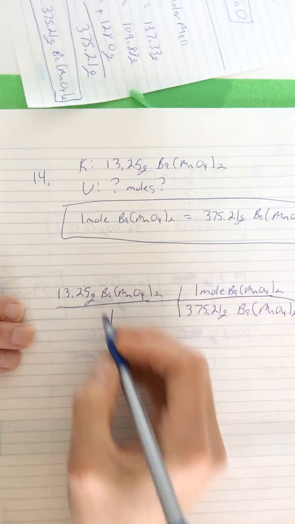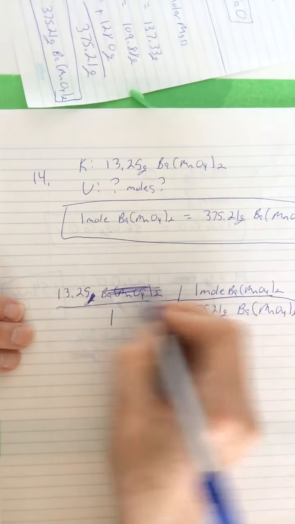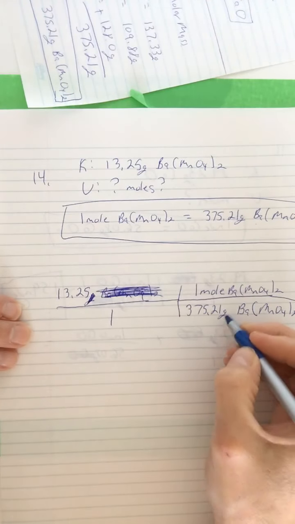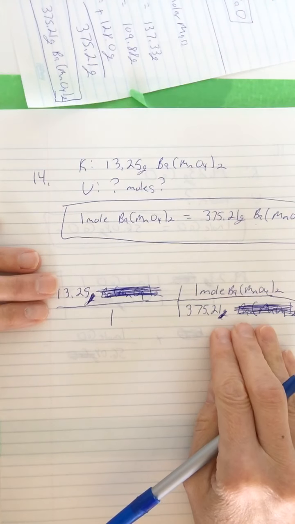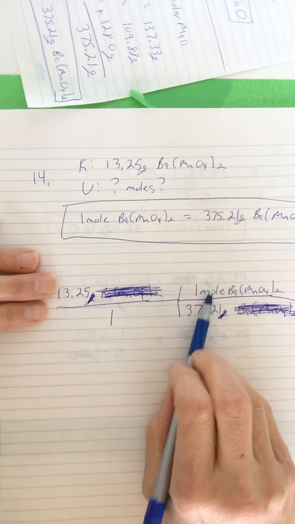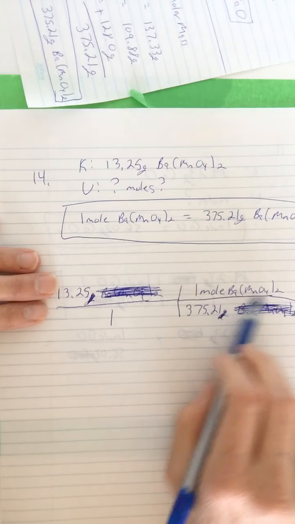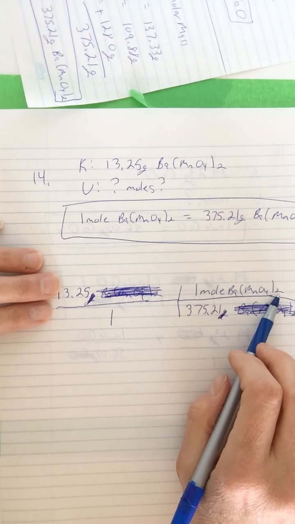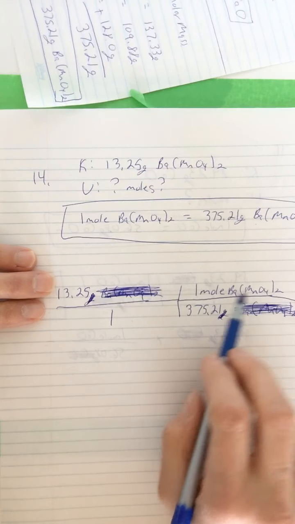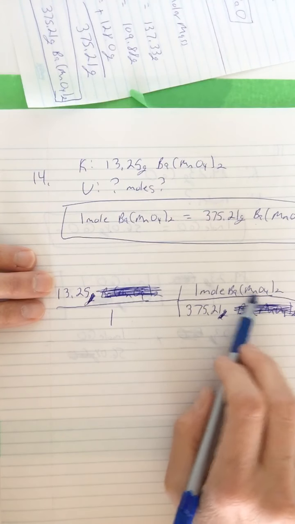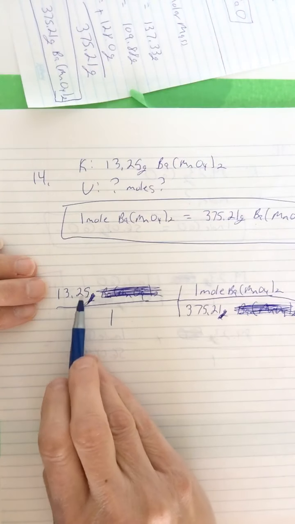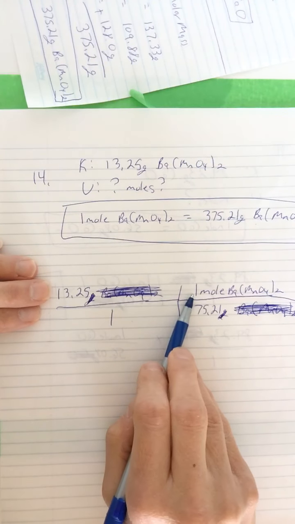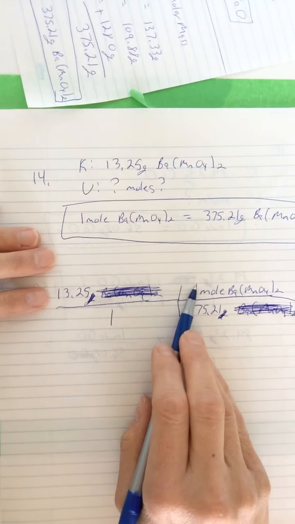What's going to be the math on that? Well, we get to cancel the grams of barium here. That gets to go away. The only unit we're left with is moles, which is what we were looking for. Moles of barium permanganate. That's what it's called, barium permanganate. This times 1, I don't have to do anything with because it's just a 1.